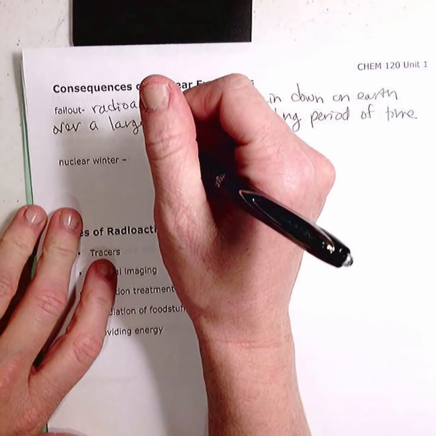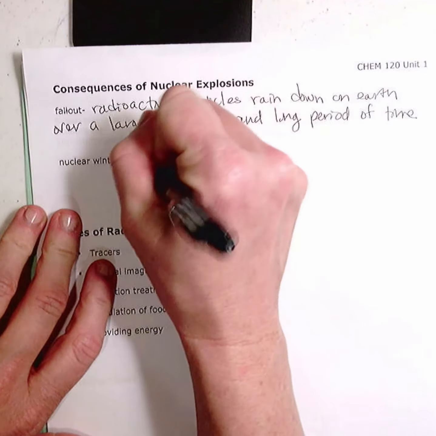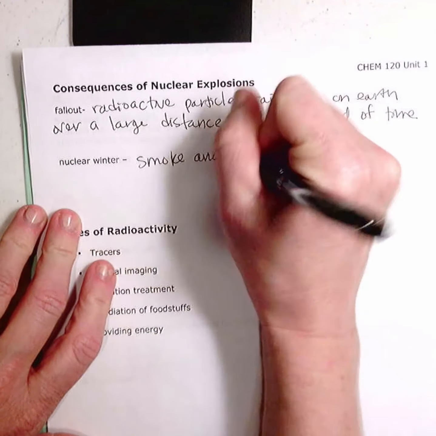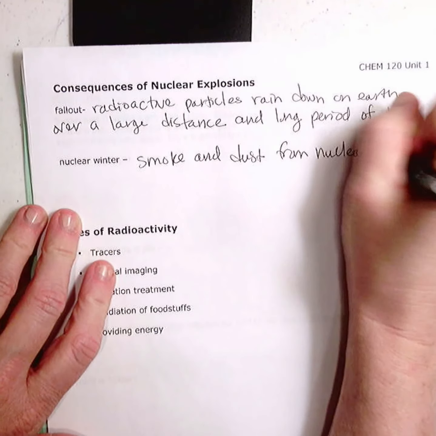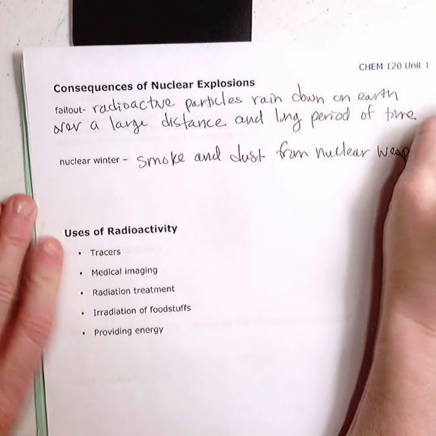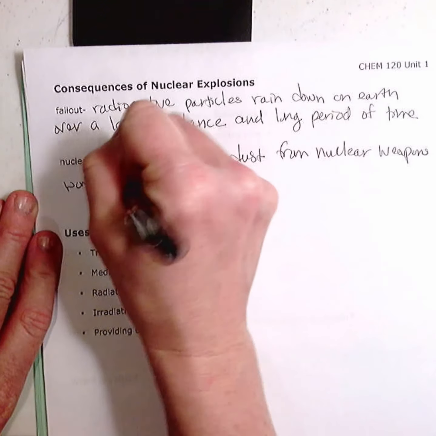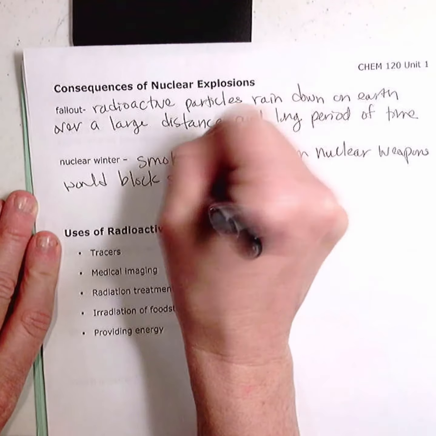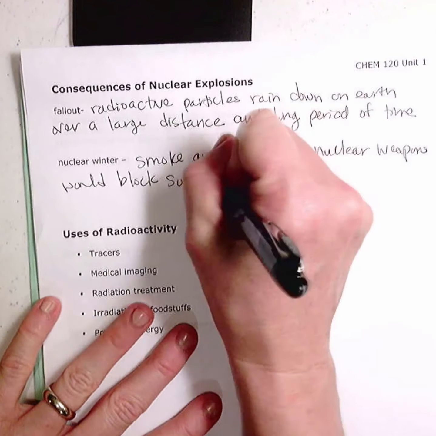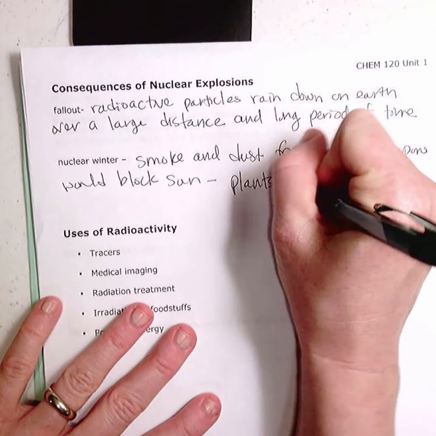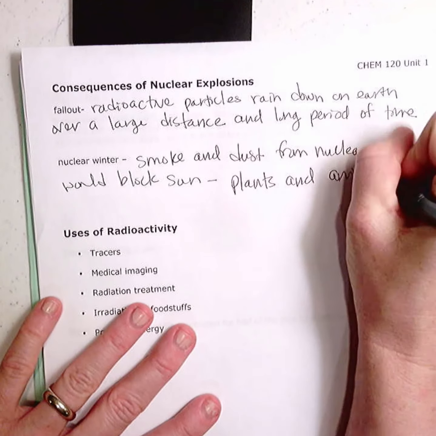So smoke and dust from nuclear weapons would block the sun. If there's less sunlight, the surface of the earth would experience significant cooling, and many plants and animals would not be able to survive. Plants and animals die.